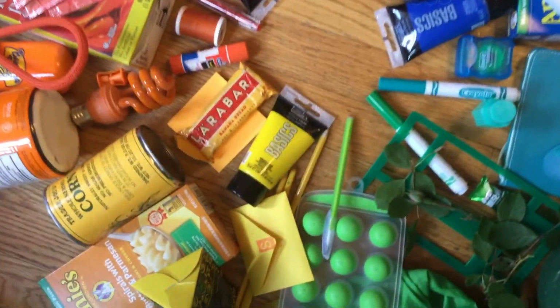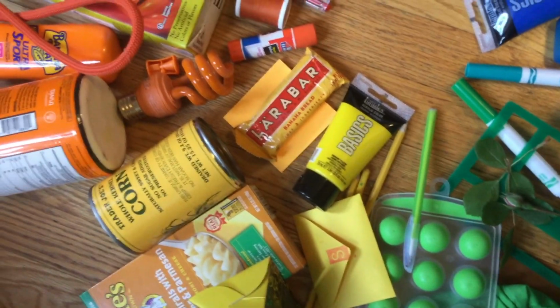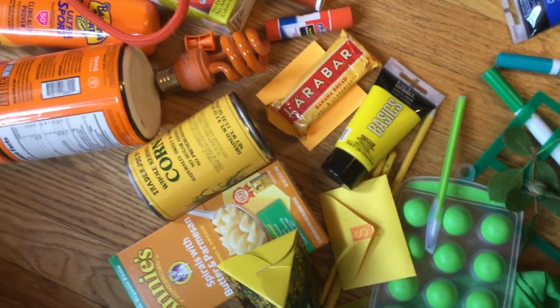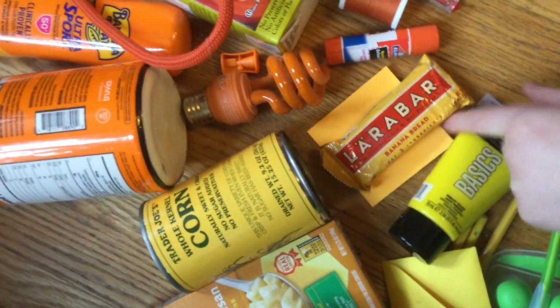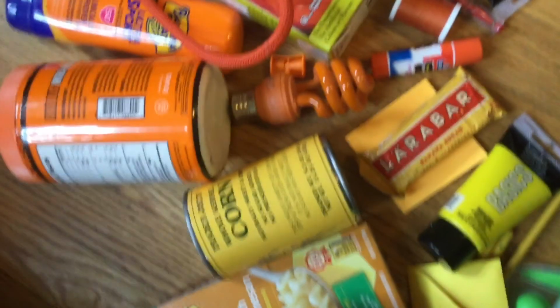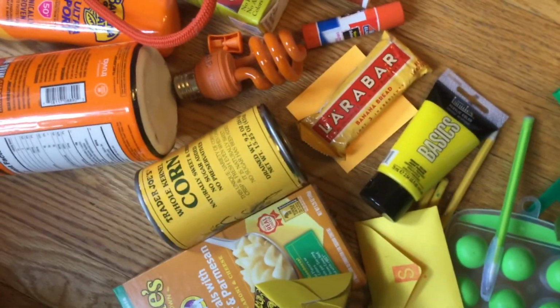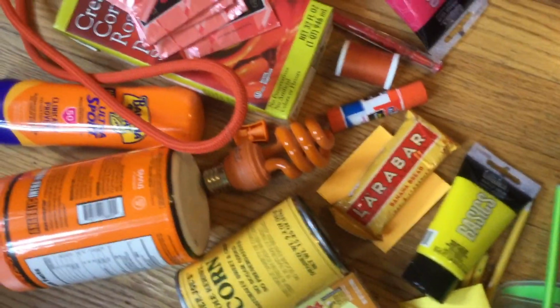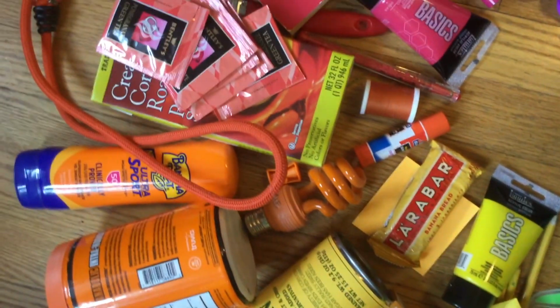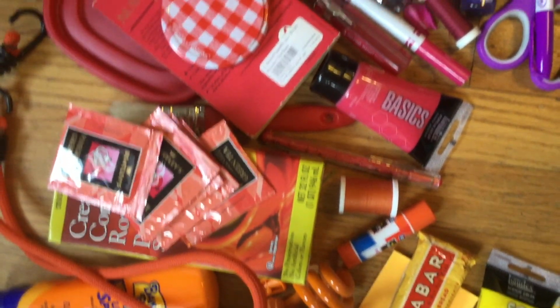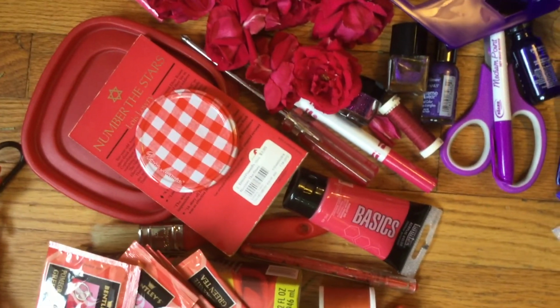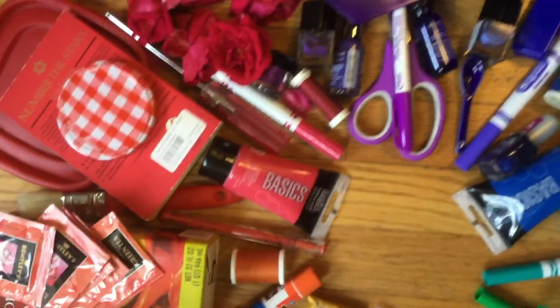Like yellow-orange, which is over here. This is my yellow-orange section with the spirals, the Parmesan, and these Post-it notes and things. Those are all yellow-orange, and that was actually pretty easy to find right away. I found a lot of orange things, but it was really hard to find red-orange, so that might be a trickier one. And most of the primary colors are probably going to be pretty easy to find.